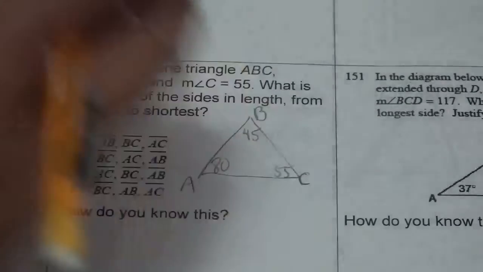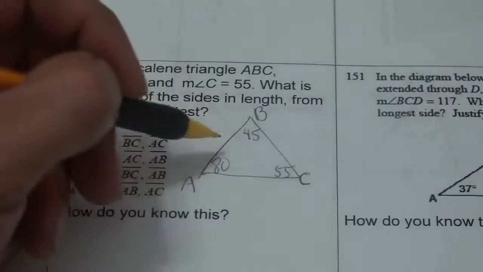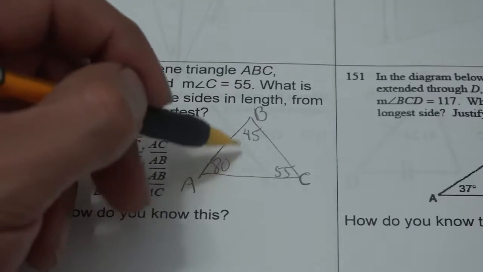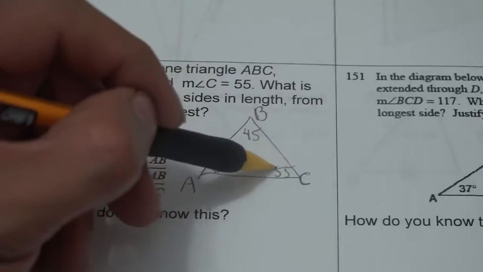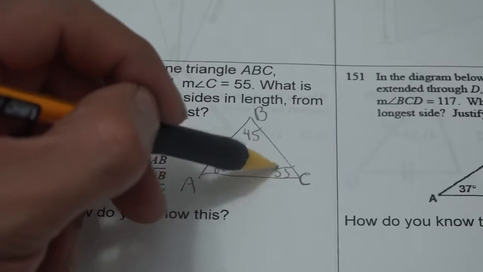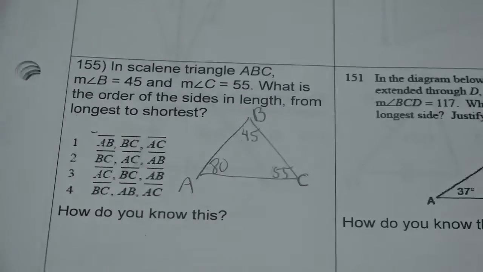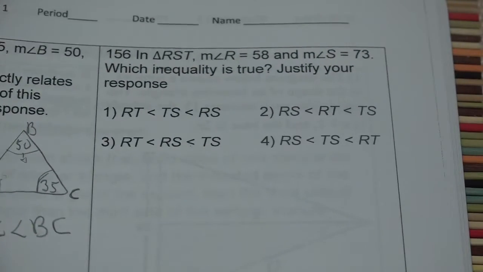And now I just have to arrange them from longest to shortest. Remember, opposite to the largest angle is the longest side. Opposite to the smallest angle is the shortest side. And this one goes in the middle, right? Okay, good. And then you answer it, of course.